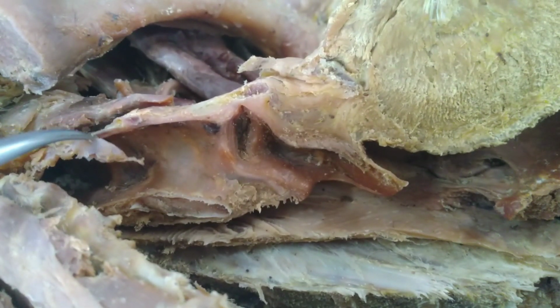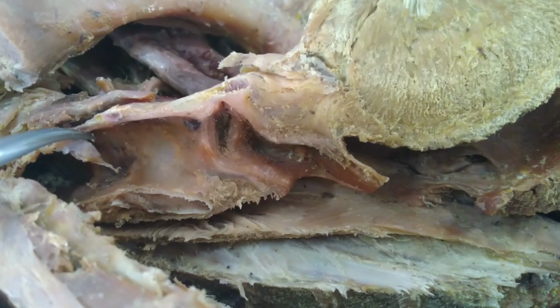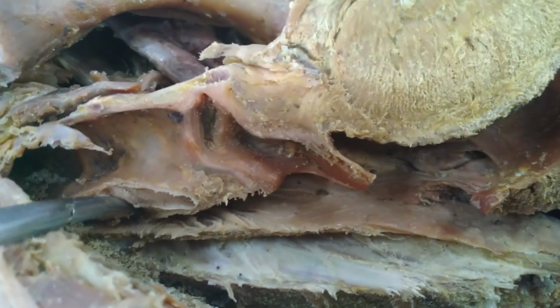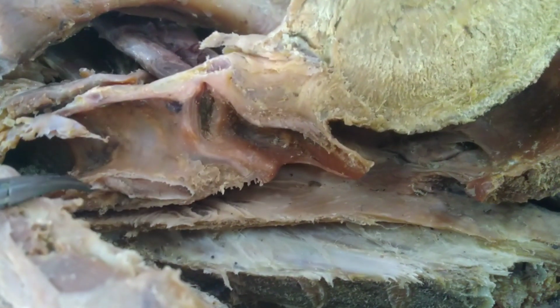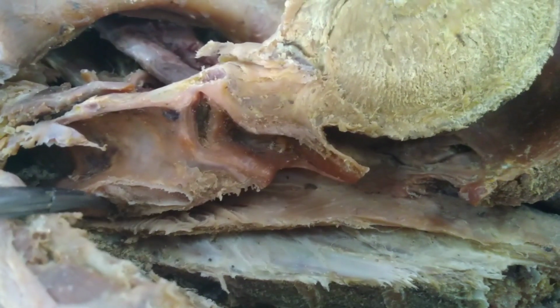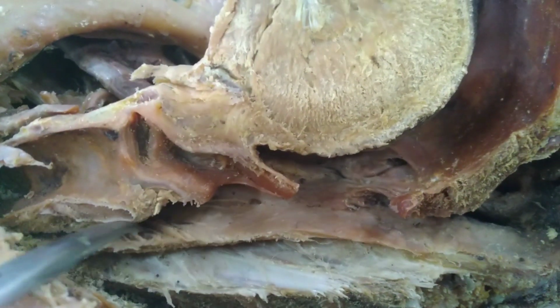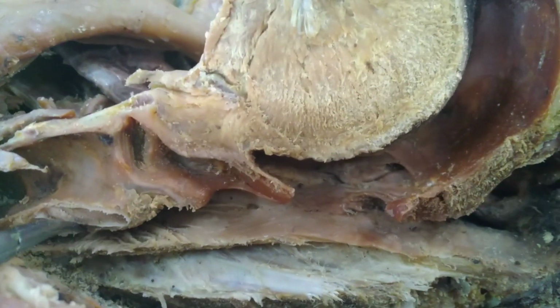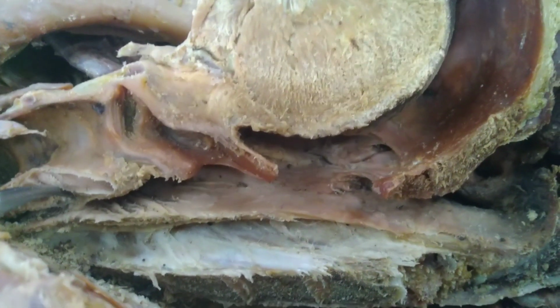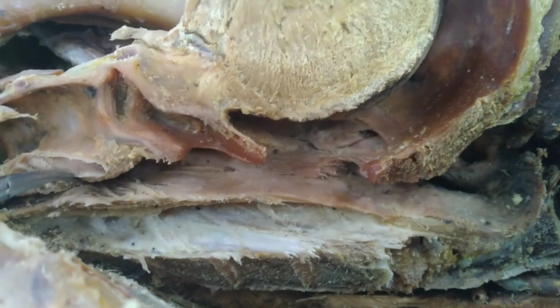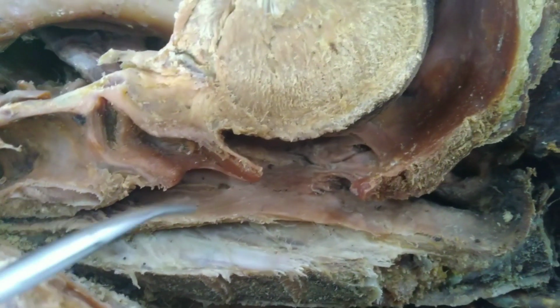So below the cricoid cartilage is already the trachea, and posteriorly below the cricoid cartilage, no, is already the esophagus, no? So this space right here, this is the laryngopharynx, no? Part of the pharynx that is behind the larynx, no?